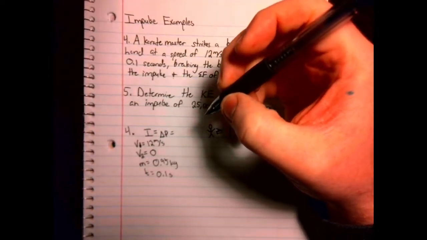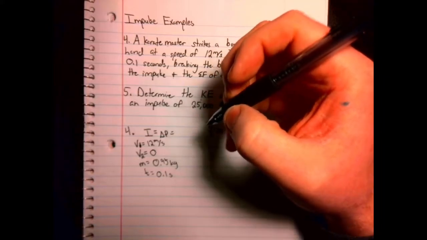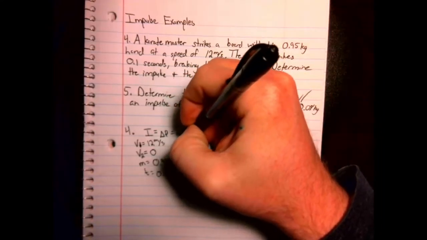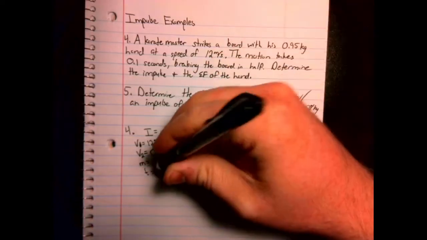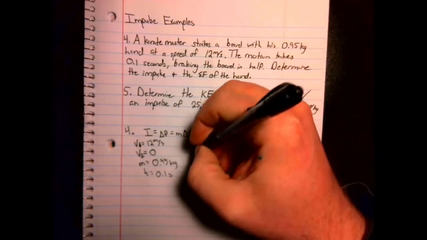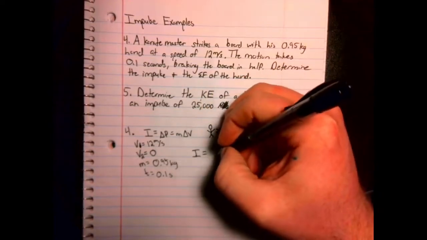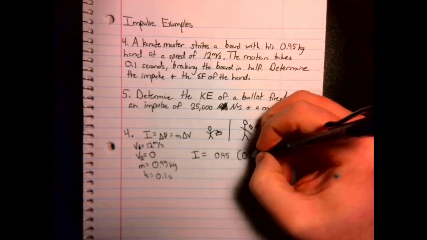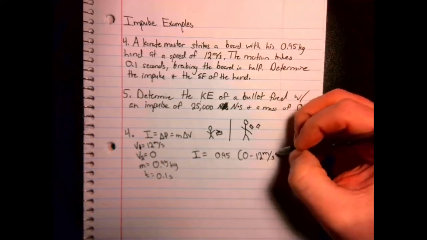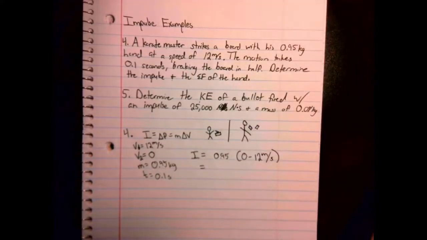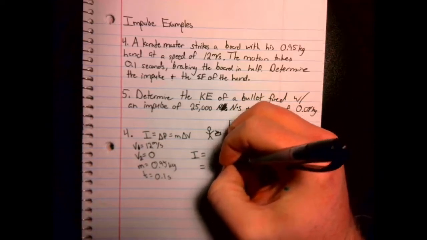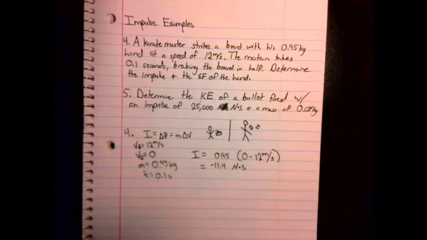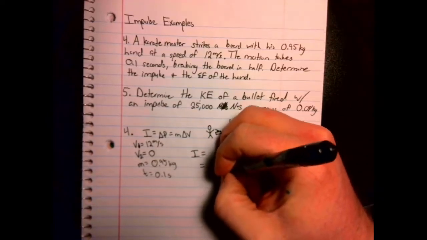So our momentum equation, our change in momentum, is equal to mass times change in velocity. In this case, we have our two velocities and we have a mass, so we know our impulse must be equal to 0.95 times, and then we remember we do final minus initial, so 0 minus 12 meters per second. 0.95 times negative 12 will give us negative 11.4 newton seconds. Now that might feel a little bit weird, but remember the hand is stopping. Hand stops.